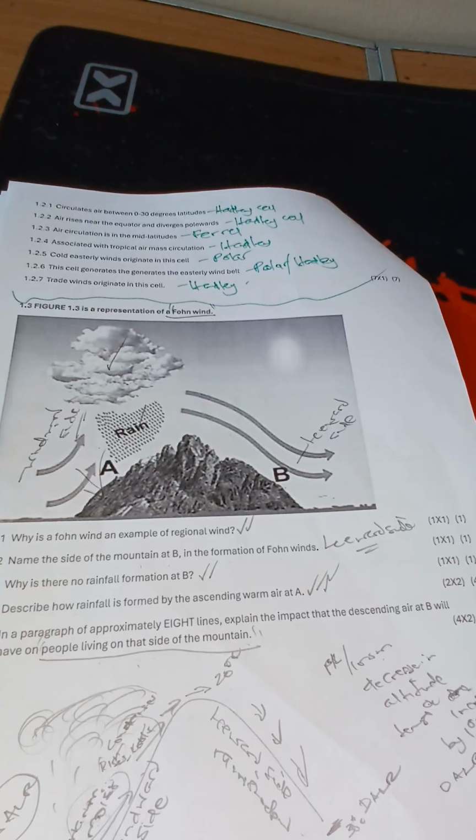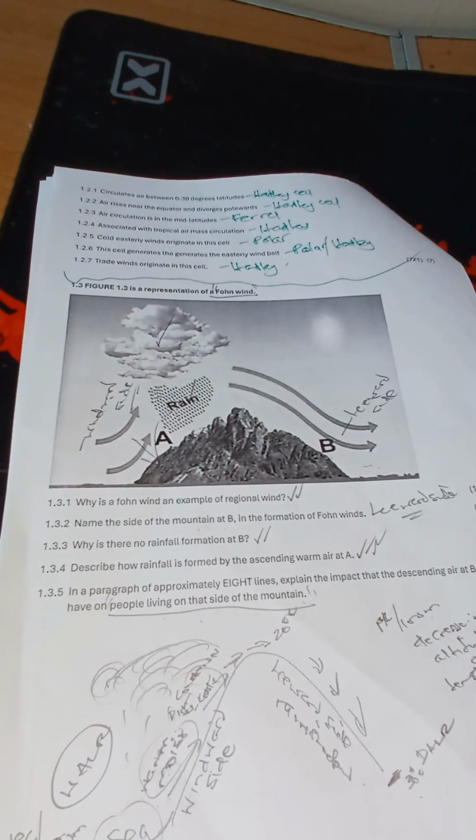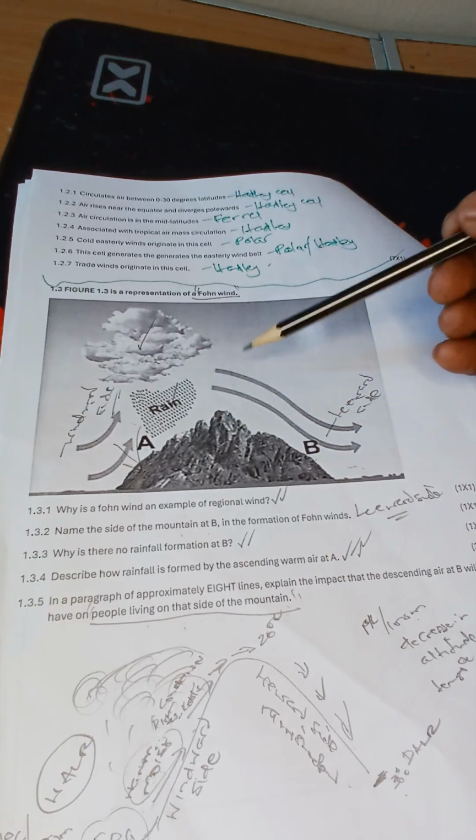It can also cause high dehydration to the children and the aged people, because the temperatures will be very high and unbearable. Then it can also cause snow to melt in certain countries, causing avalanches and floods. Remember, we said that it is common in the Alps in Europe. So it can result in snow melting in certain countries, causing avalanches and floods. So we can also have floods.